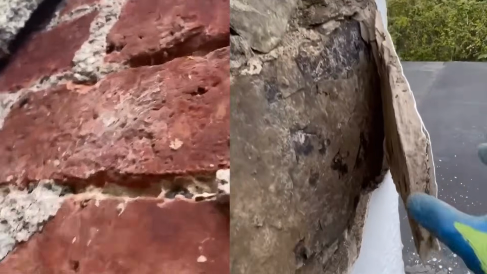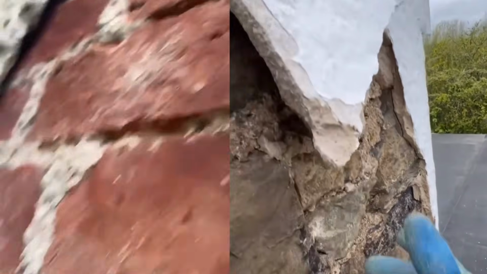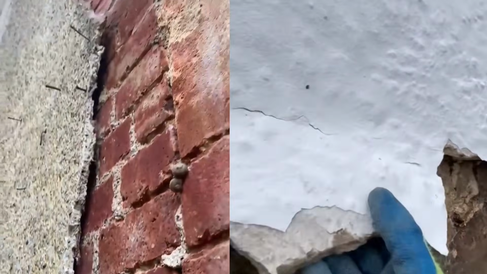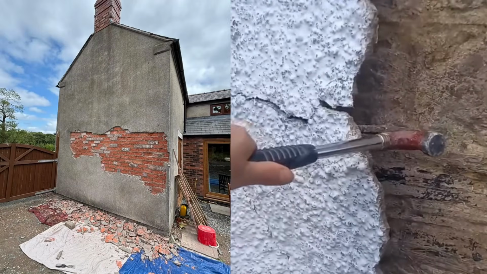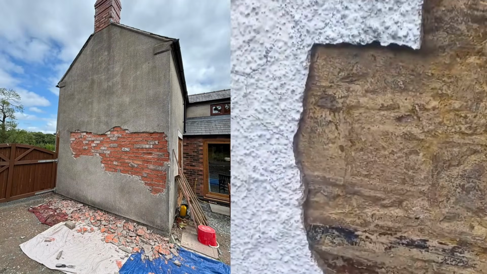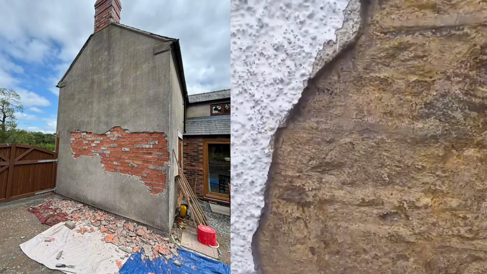So if you've got a cement render on a building and you've done your hammer test and you've found that some of it is hollow and is starting to debond and come away, and you think, right, well, we better get this render off. That's fine. But what about when you get to that section that is still well adhered? Because you're going to have to get that off now as well.